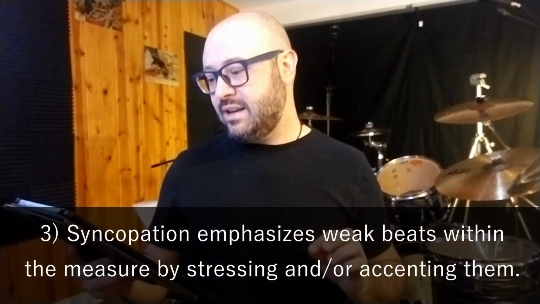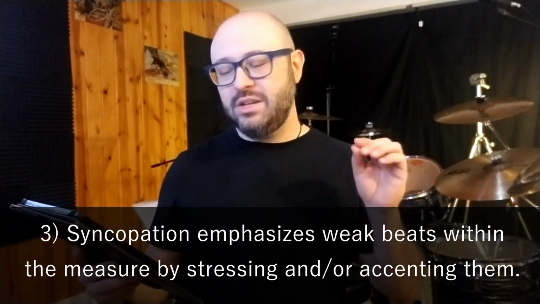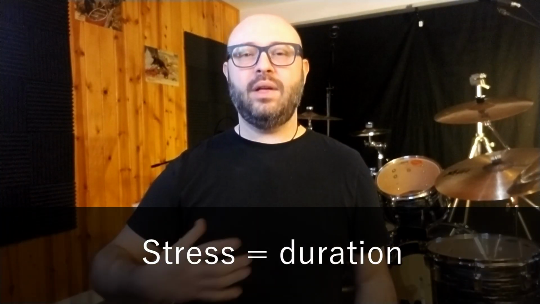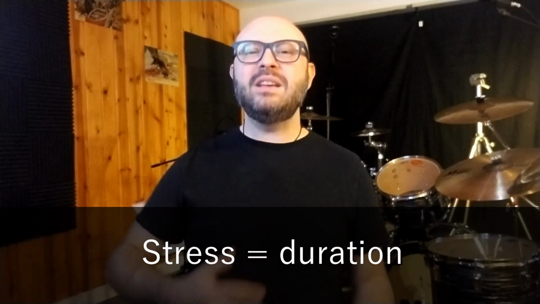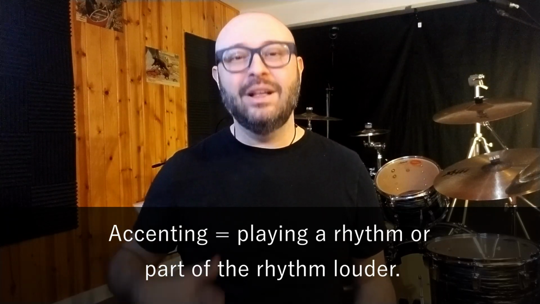The way that syncopation does this is by emphasizing weak beats within the measure by stressing and or accenting them. Now, when he says stressing, what I believe he's talking about is the introduction of more duration. We play the note for a longer time. That makes it feel like it's a little bit more important. That's the emphasis. The other way to do that is by accenting it, by playing it louder. And of course, that makes that note stand out as well. It makes it more important. And the whole idea is that we want weak beats to sound like strong beats. And that's what perks our ear.